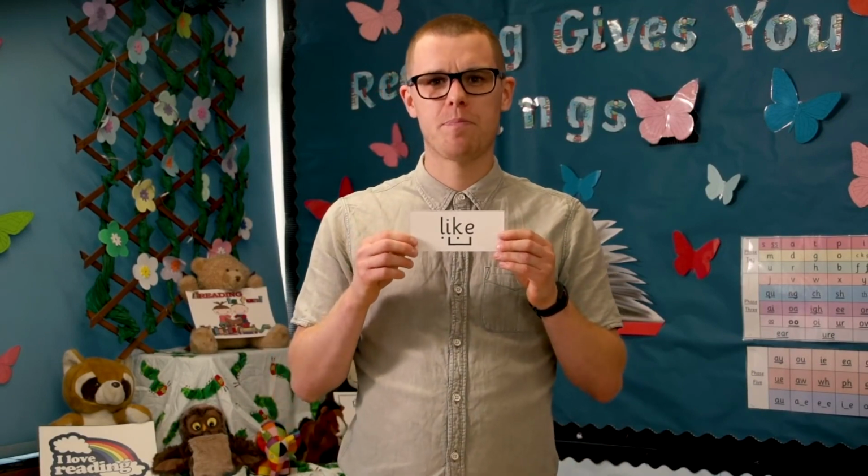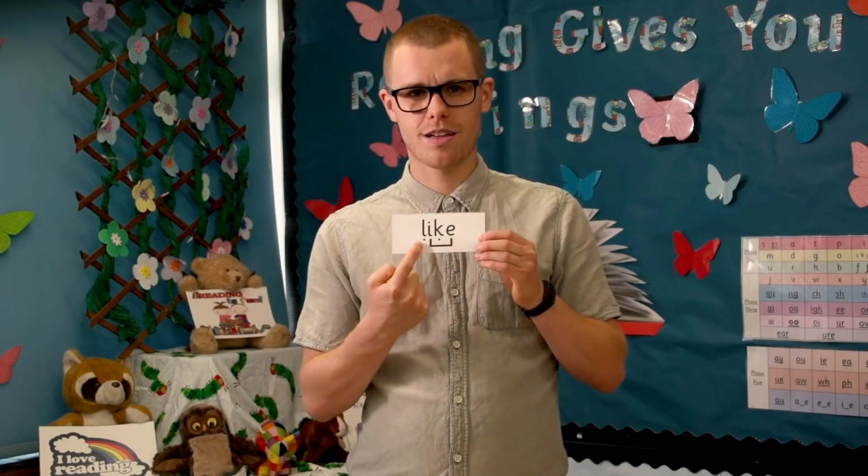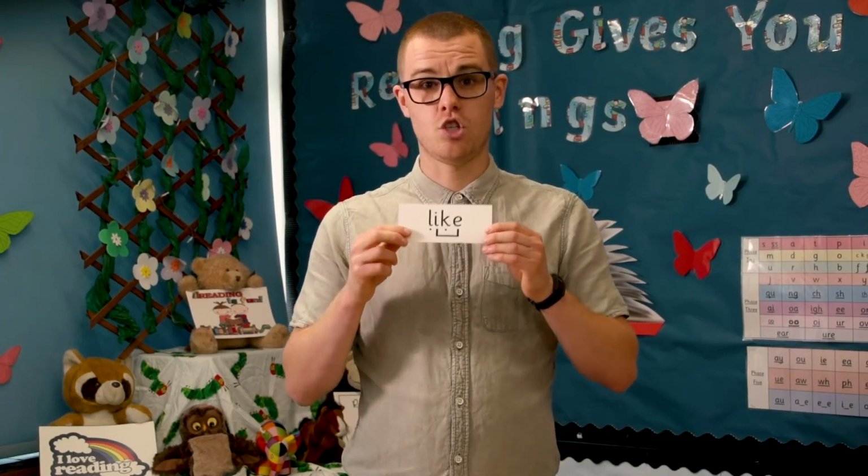Read each grapheme, then blend to read the word aloud. Now let's read the word together. L-I-K. Like. Did you get this word right? Well done.